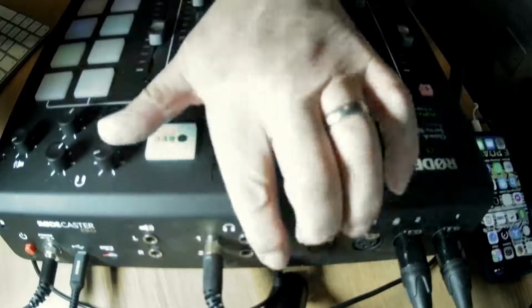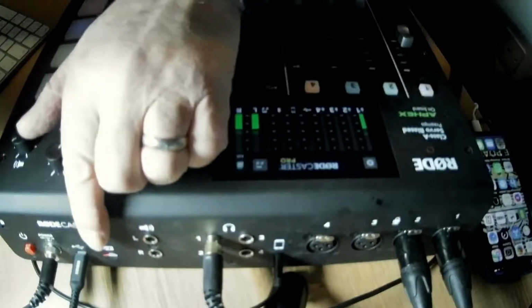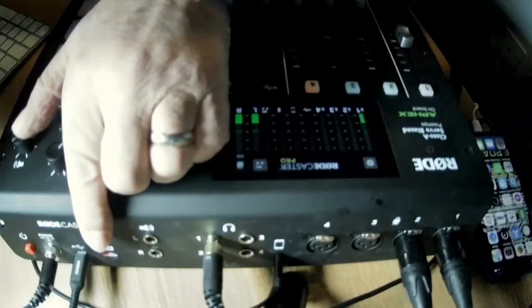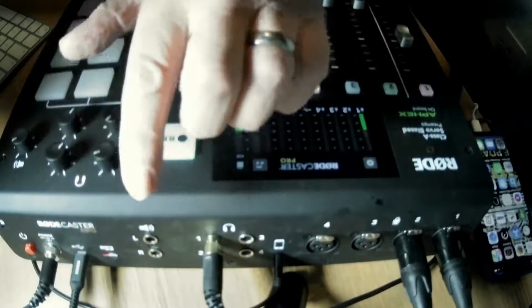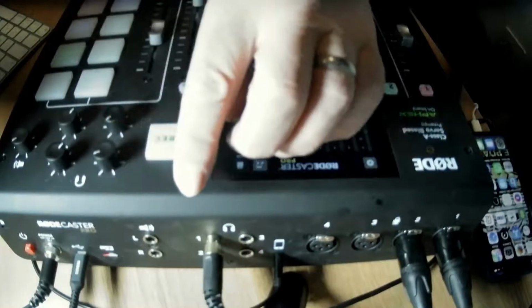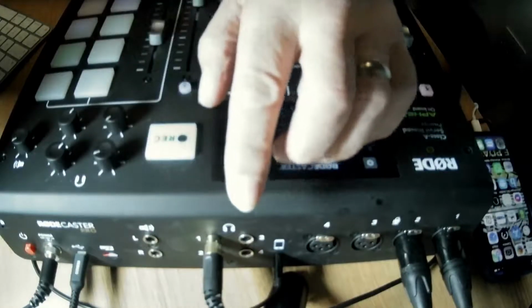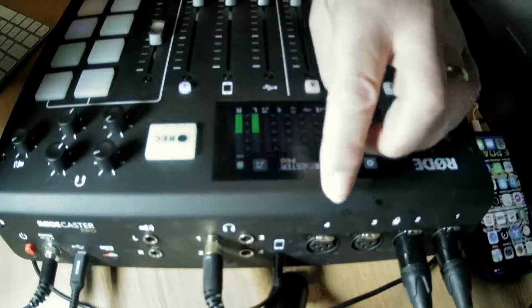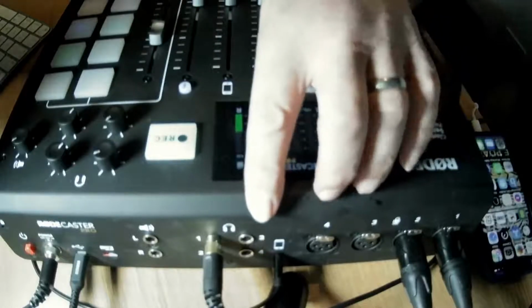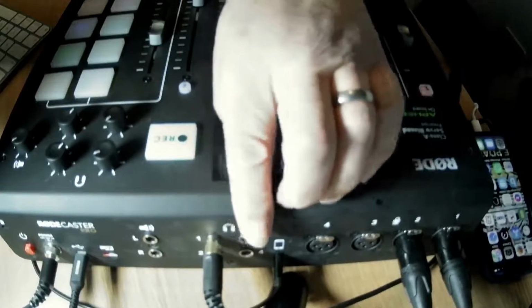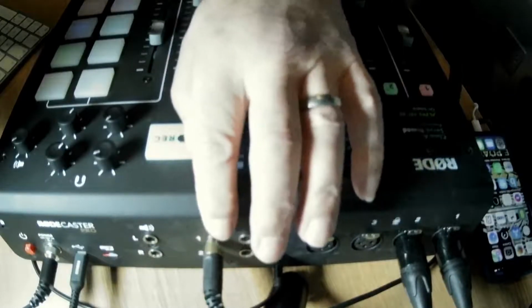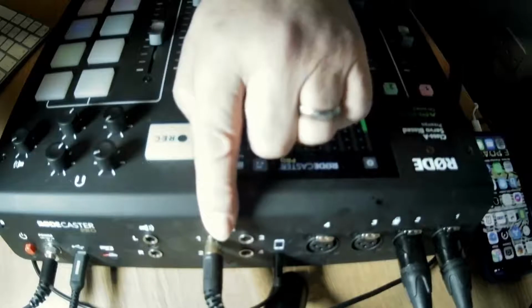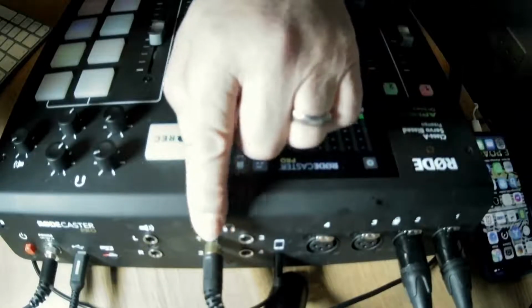Just down there, hang on if I can find it, just there is the SD card for the recordings. I don't generally use that. Occasionally I'll put it on as a backup in case I lose the recording, and I'll show you how to do the recordings in a bit. Got the headphone jacks there, and I've got mine hooked up, and also one for the guest.